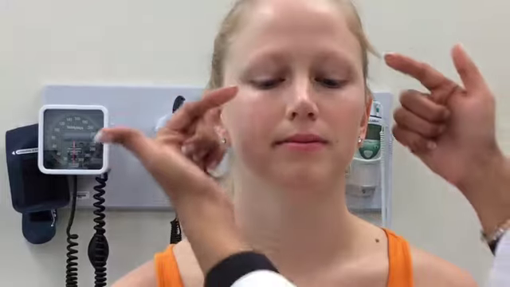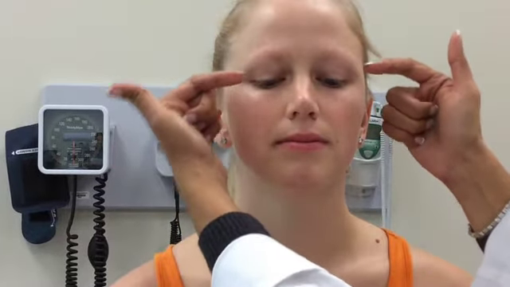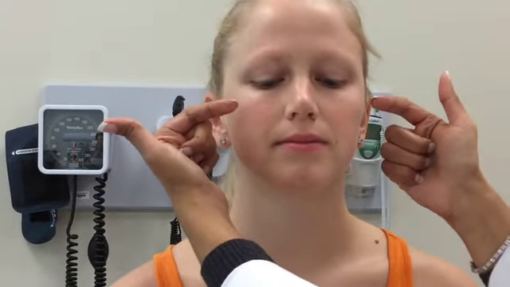Next, we're going to observe for lid lag. Could you look down, please? Note that the upper eyelid continues to overlap the superior part of the iris, even during downward movement. You should not see a white rim of sclera between the lid and the iris. If noted, this is termed lid lag.